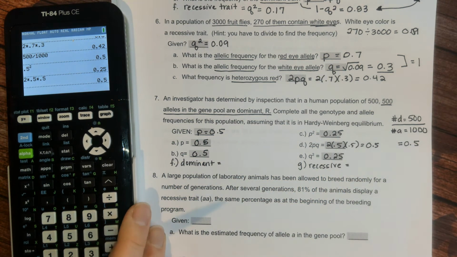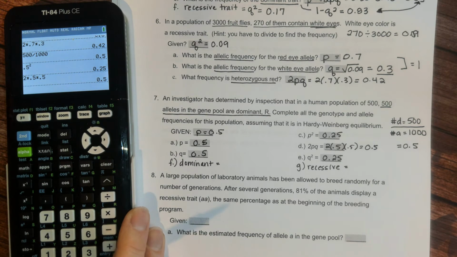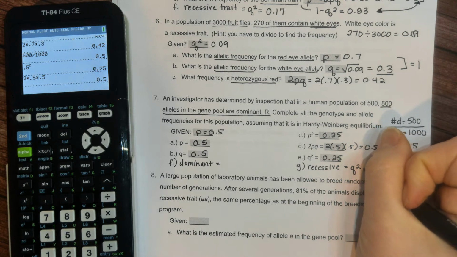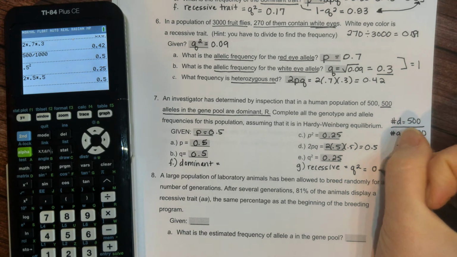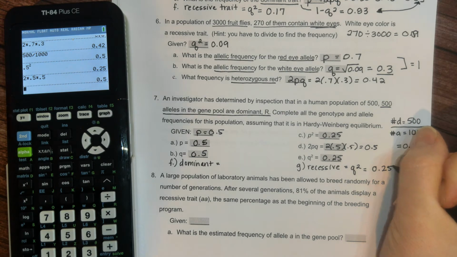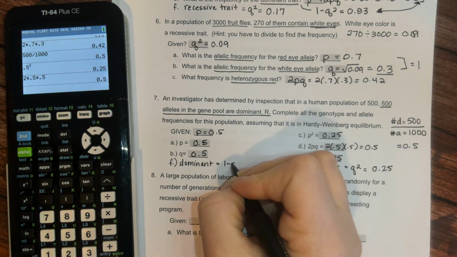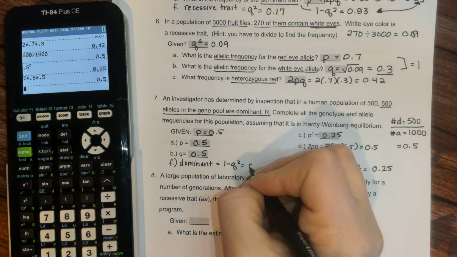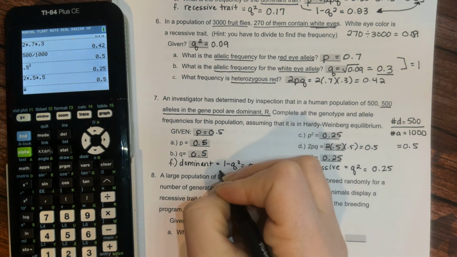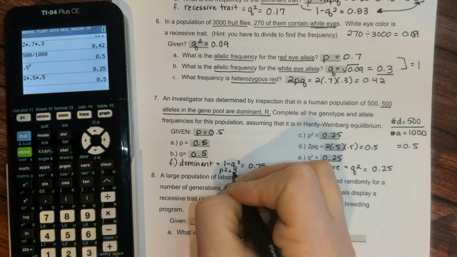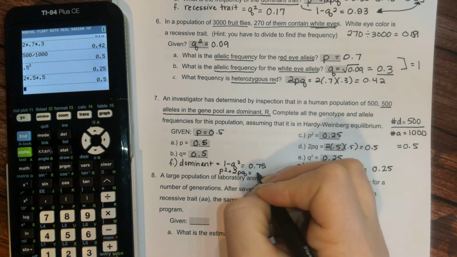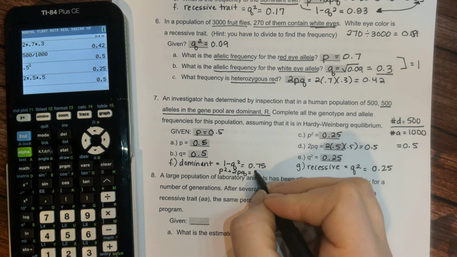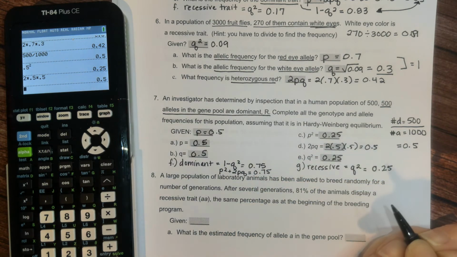Now I've added in here again for next year, I'm going to be adding in the dominant and recessive trait. So it's good for you to see what is the frequency of the dominant and recessive trait. Well, the recessive trait is always equal to Q squared. So the recessive trait would be 0.25. The dominant trait is 1 minus Q squared, or 1 minus 0.25, which is 0.75. You can also do P squared plus 2PQ, which would be 0.25 plus 0.5, which is still 0.75.